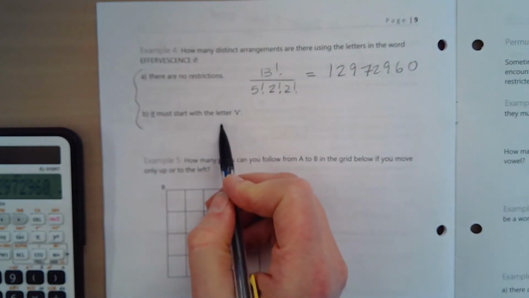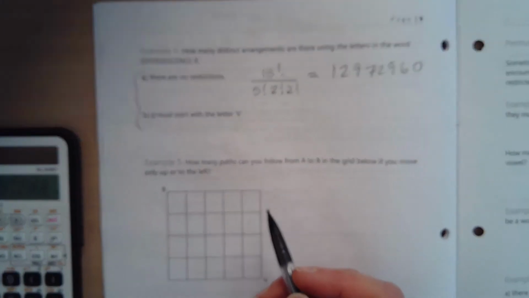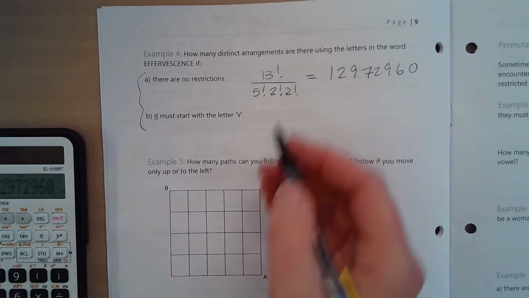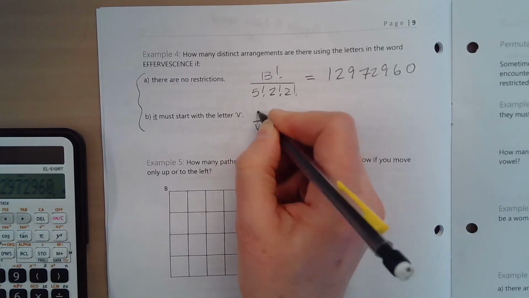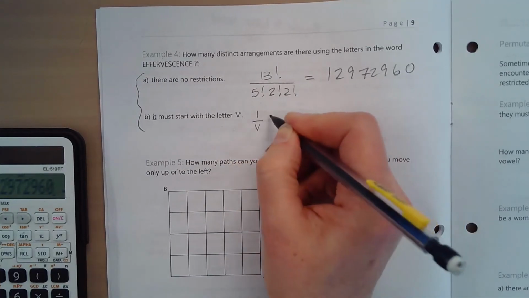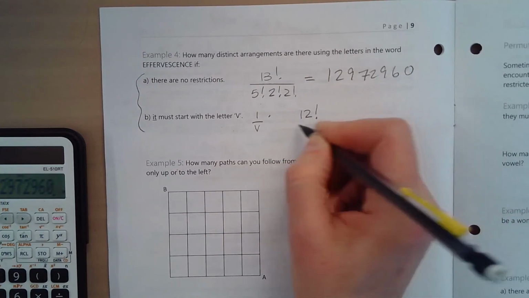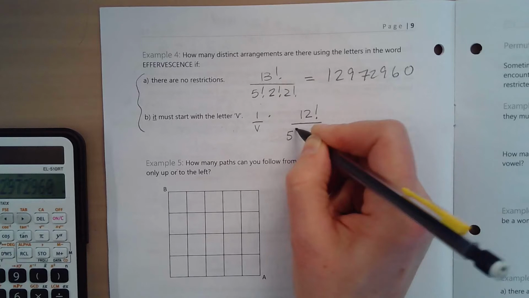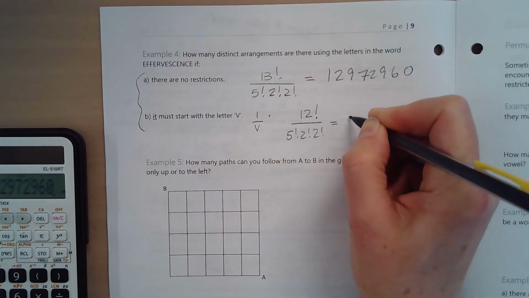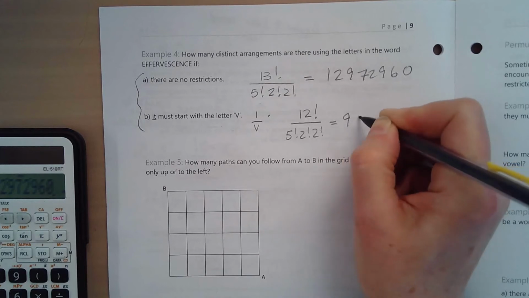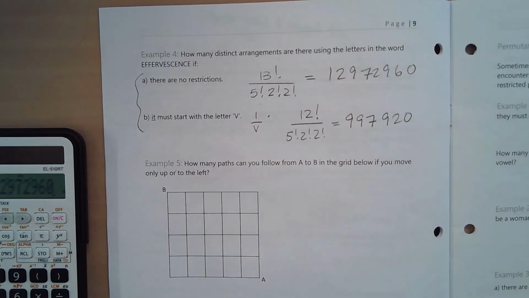All right, what if it started with a V? How does that change things? The only thing that would change is your first letter would be the V, right? So you have 1 V. After that, you're going to permute 12, right? So it would be 12 over 5 to 2, whatever that is. What did you get, Eduardo? 997,912. Everyone agree? Okay.